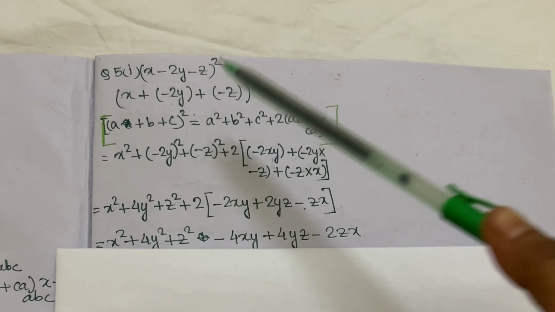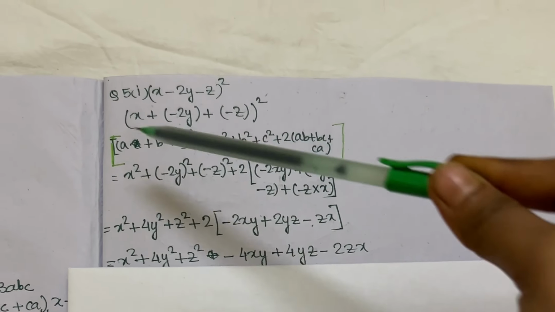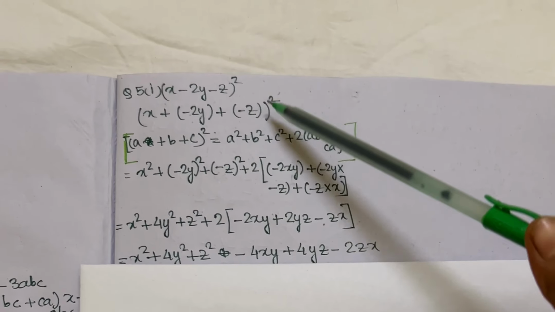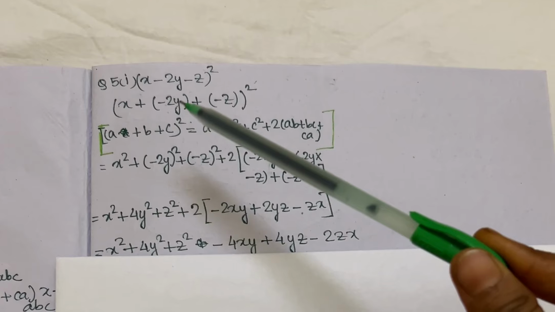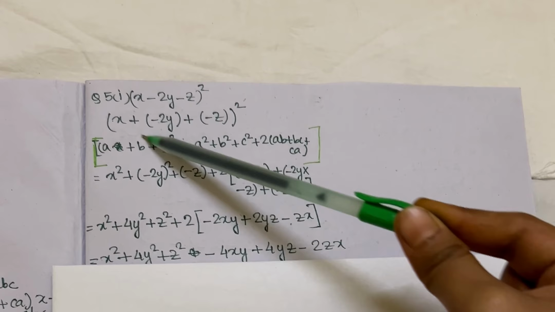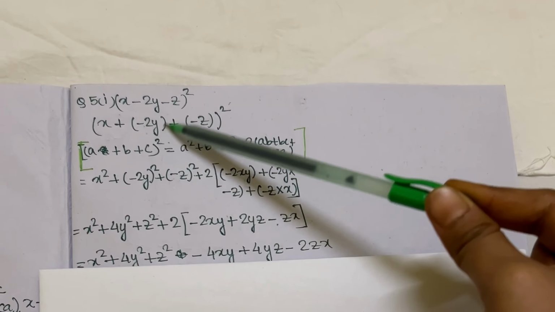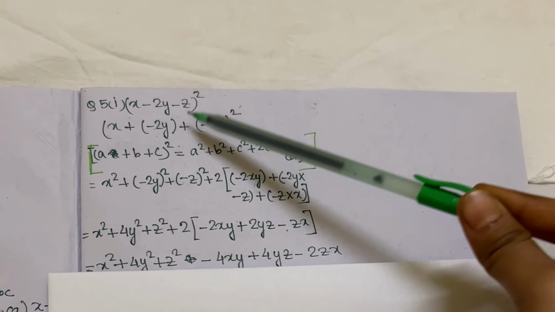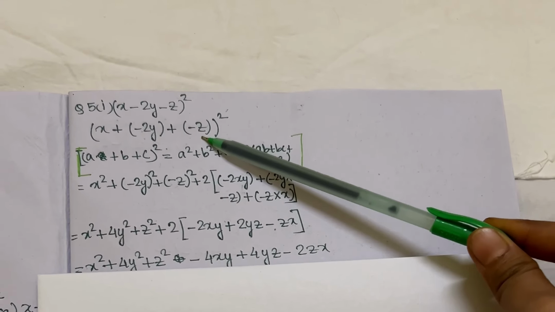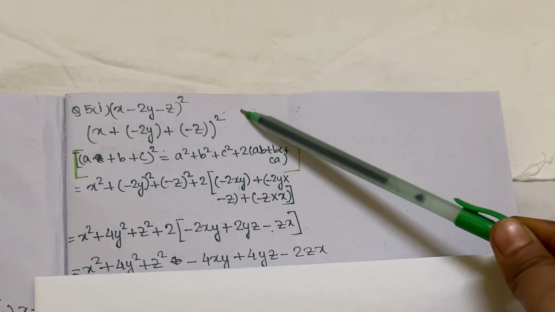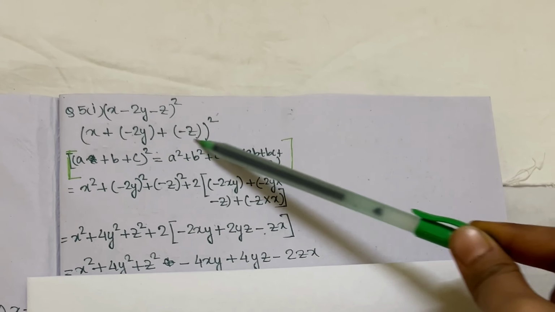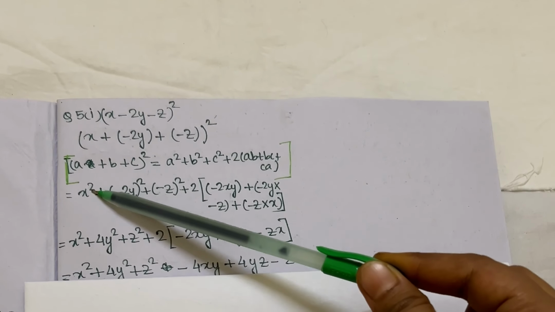Initially you might think what to do, because we don't have any formula that is with minus. We have a plus b plus c. So we take the minus in bracket. Whatever the term is, we take the minus terms in bracket. And what we do, we make this a plus b plus c whole square format. See, this is the formula. Then put these values in this formula, substitute it.